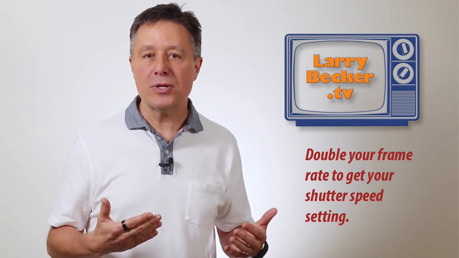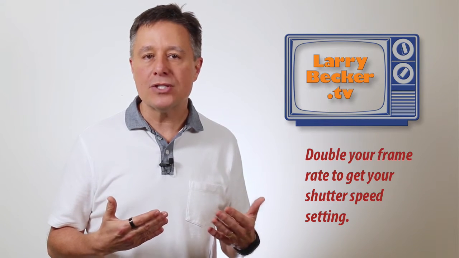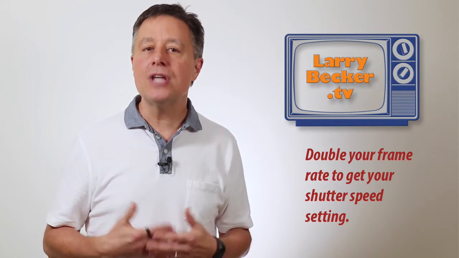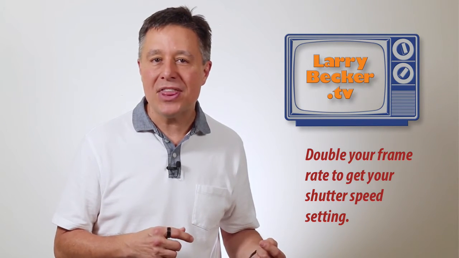Now, in some cases, you don't have the option to set it at all, but some of these high-end DSLRs allow you to pick the frame rate that you want to use. So I choose 1080p, which is 1920 pixels by 1080 pixels at 30 frames a second. And then the shutter speed I choose is just double whatever that frames per second rate is. So if my frames per second is 30, then you double that and you get 1/60th of a second should be my shutter speed. So I set my camera to a 60th of a second.